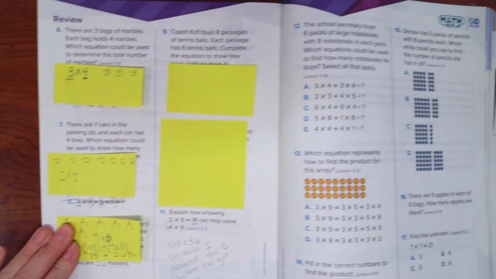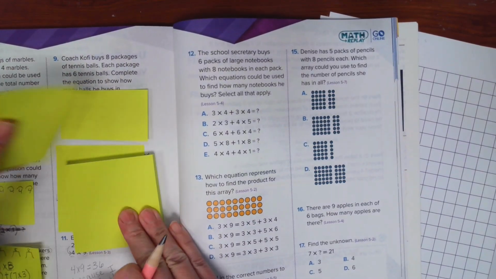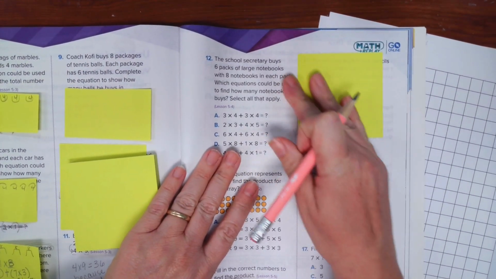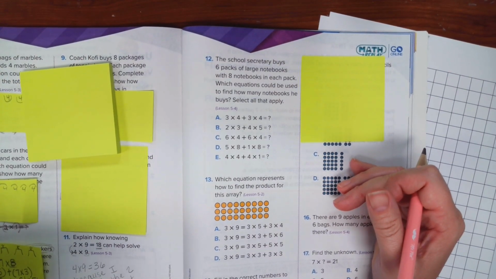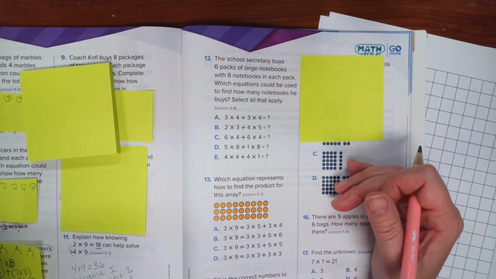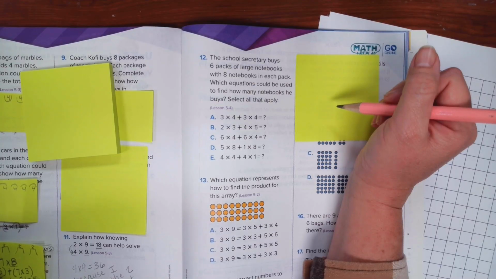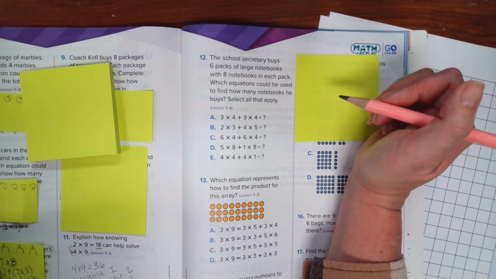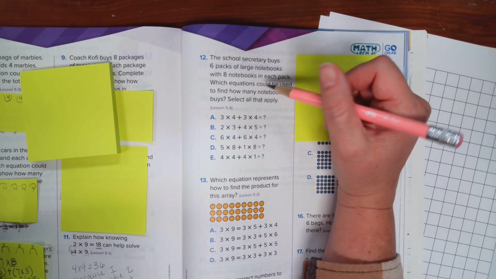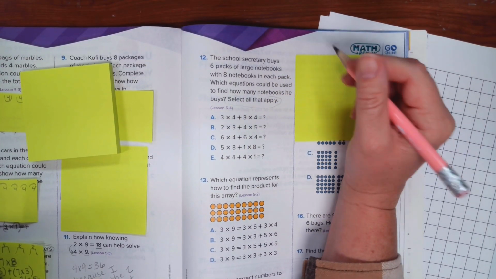Alright, now we're going to move on over and we're going to do number 12. So, let's see what we got here. Now, you all don't have sticky notes, but if you need a piece of paper, you're more than welcome to get that piece of paper to work it out. The school secretary buys 6 packs of large notebooks with 8 notebooks in each pack. Which equation could be used to find how many notebooks she buys? Select all that apply. It's a key word. Select all that apply. That means there's going to be multiple there.